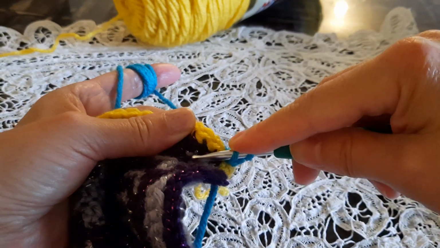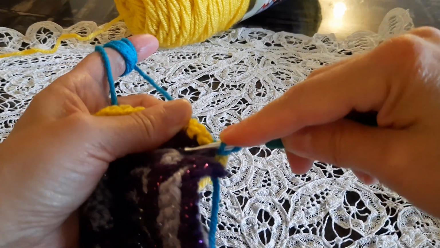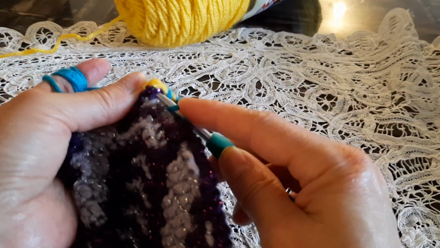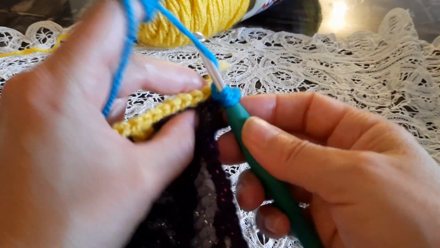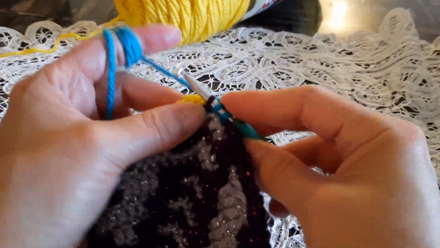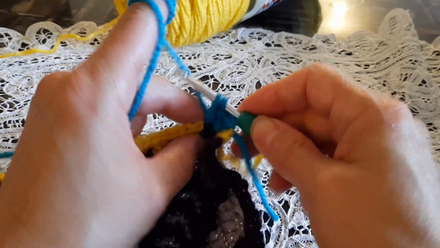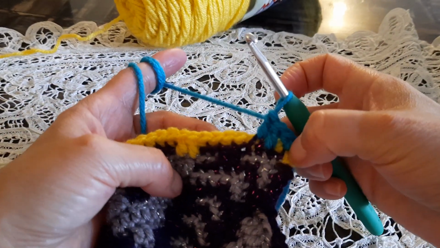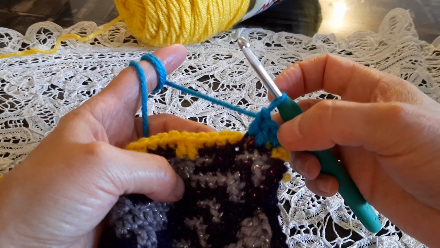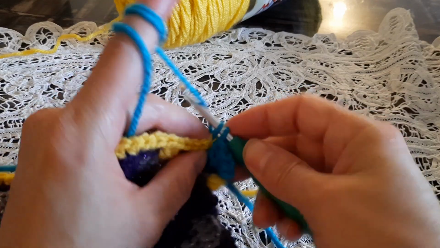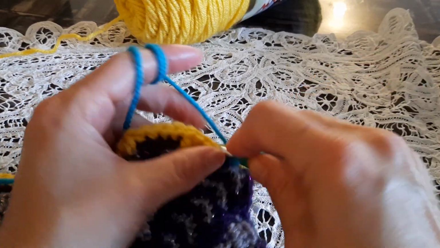So my pattern starts from here. I do have 2 double crochet here. Just check your pattern. The only difference is the first stitch, which you skip, and in the second one you are making your border stitch, and then you continue your own pattern, whatever it is.